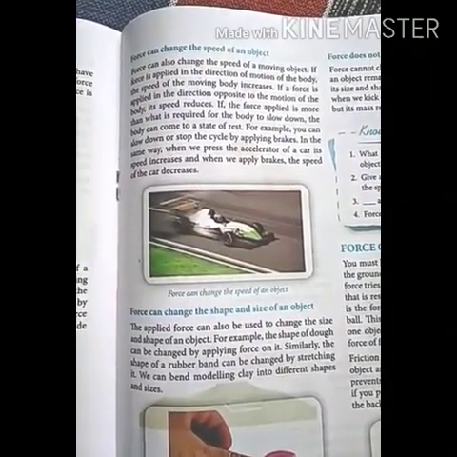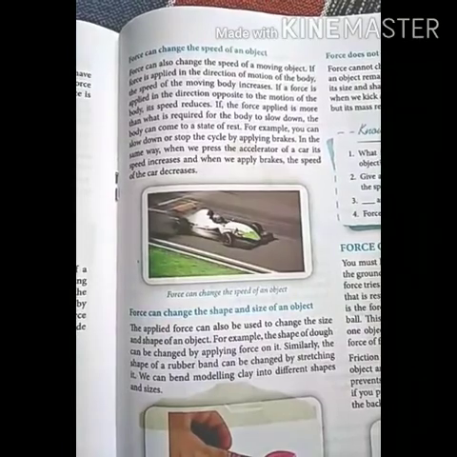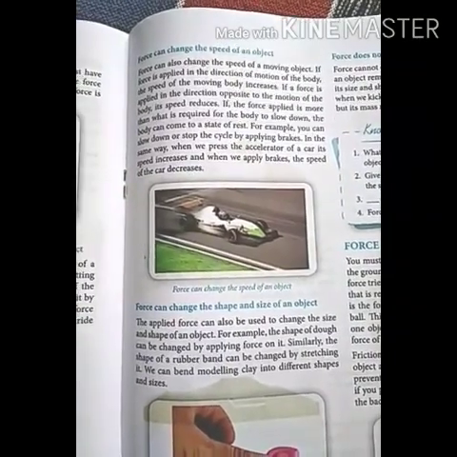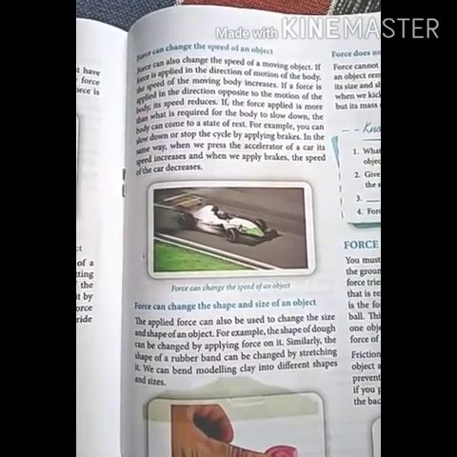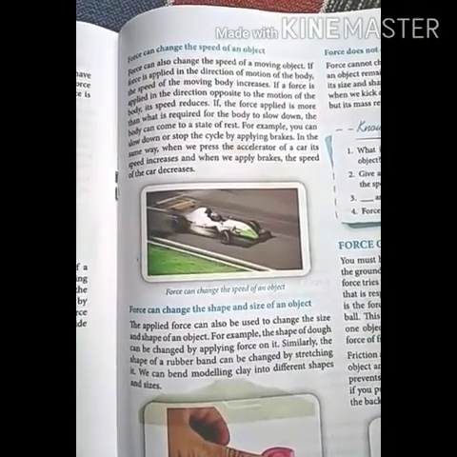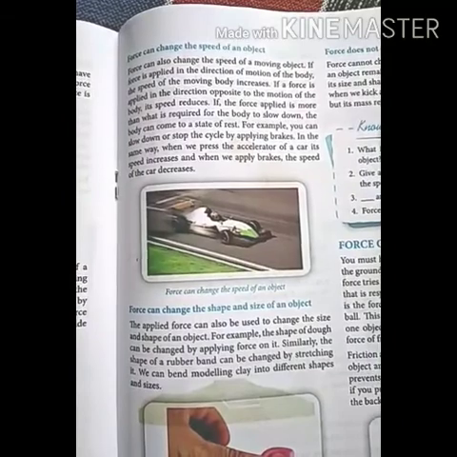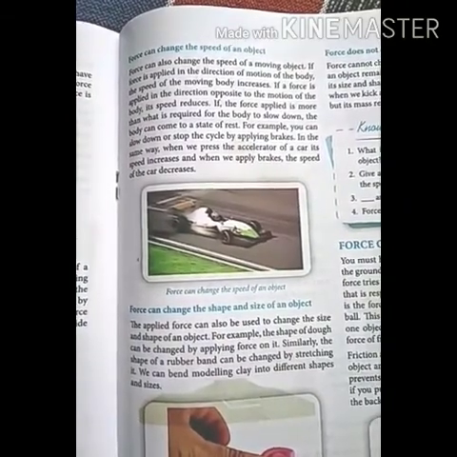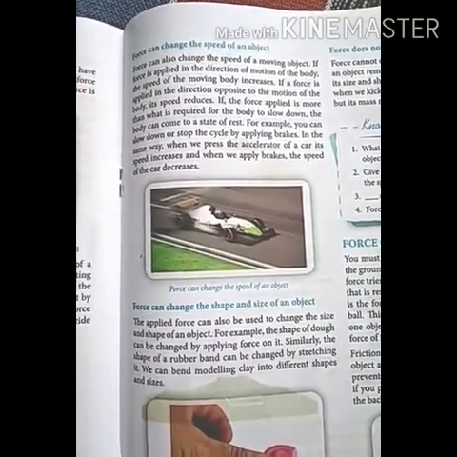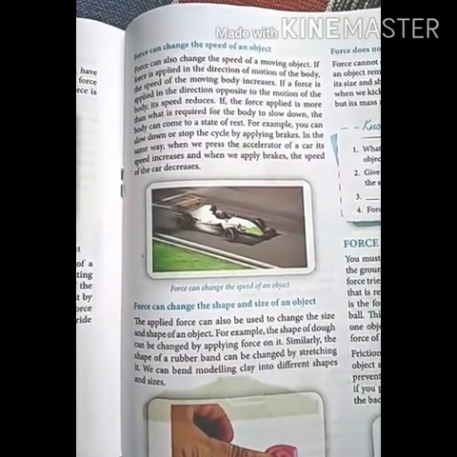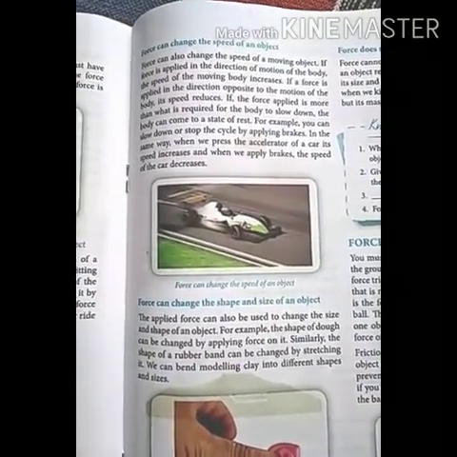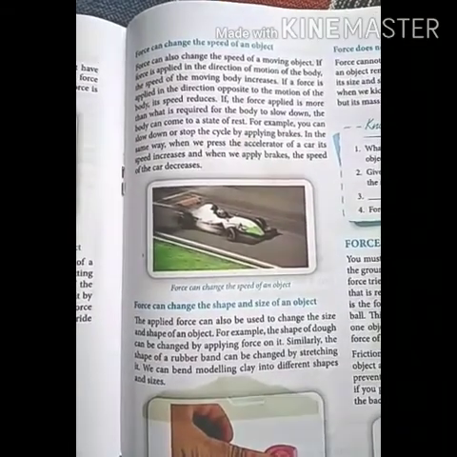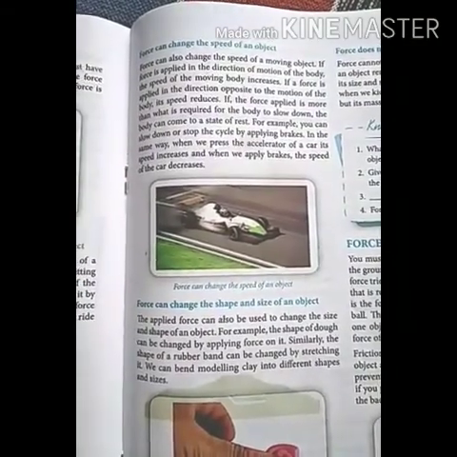When we apply the accelerator, the force is applied along the direction of the motion, so the speed of the car increases. While we apply brakes, the speed of the car decreases because the force is applied in the direction opposite to the direction of the motion of the object. That is why the moving object gets slowed down.